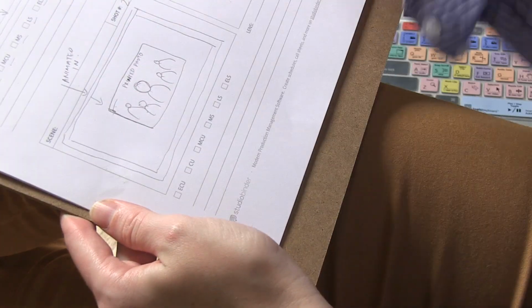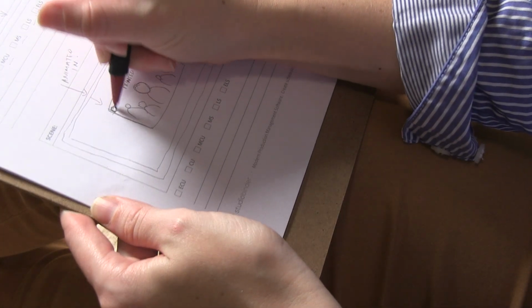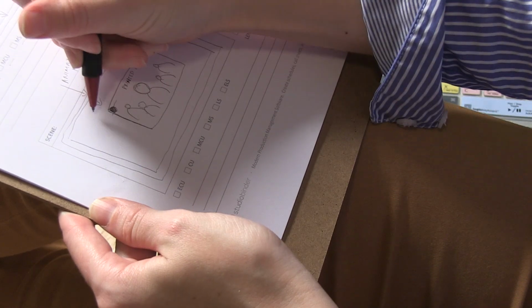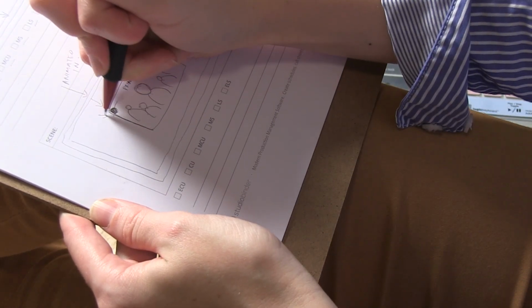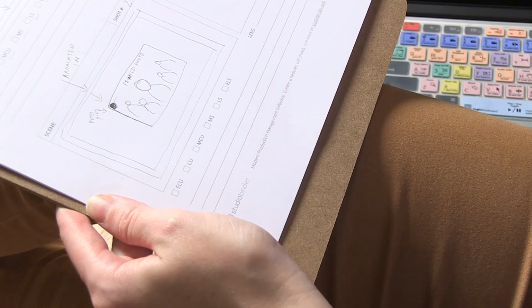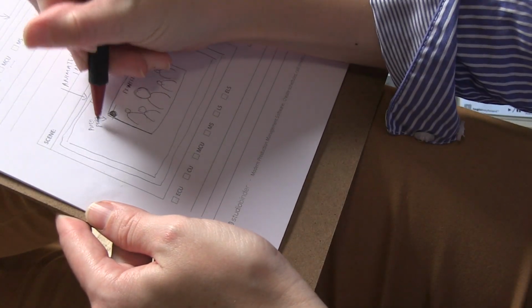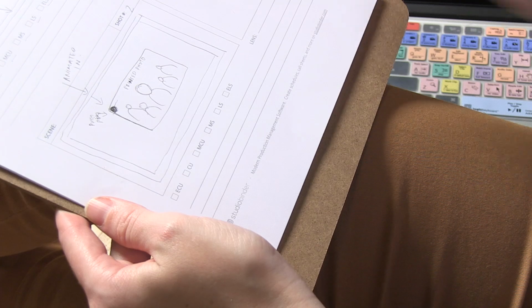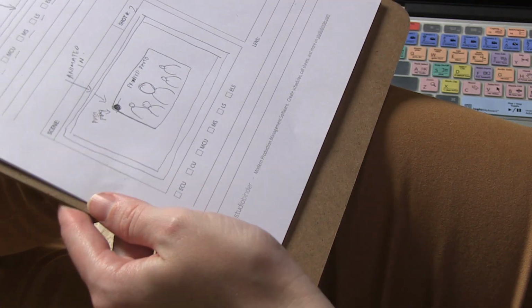And we can even animate a push pin. So let's say we want the push pin to come in. Push pin. Sometimes it is helpful to actually write out what you're drawing, especially if you're not good at drawing.